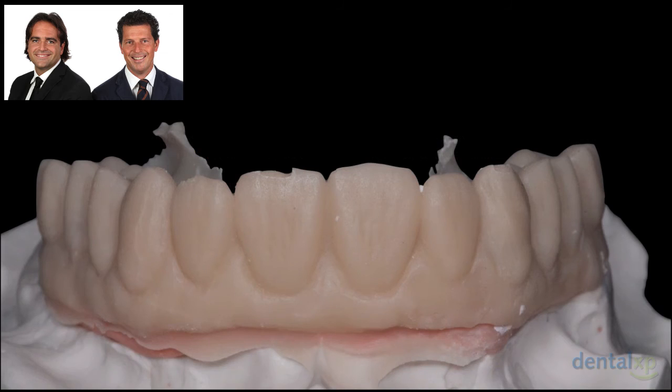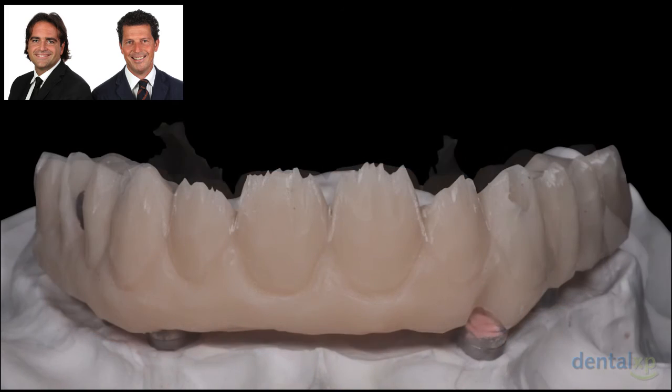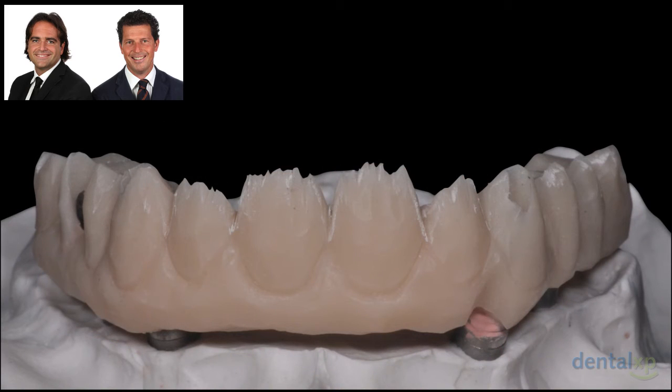And here you can see the great work of one of our lab technicians, Laura Morselli, who is taking her time doing all the characterization of the provisional. She is working on the function of the patient; we are working on an immediate implant provisional, so the occlusion has to be carefully checked, but not only the function, also the static.